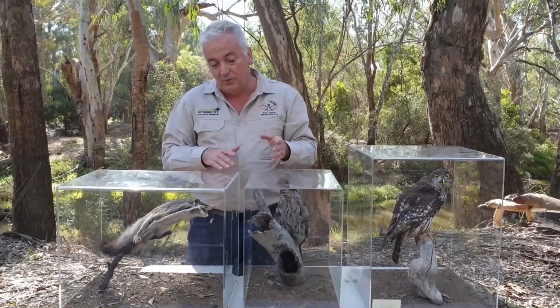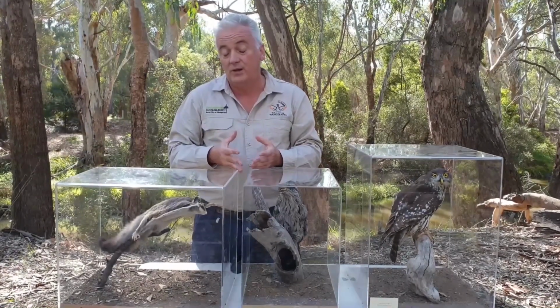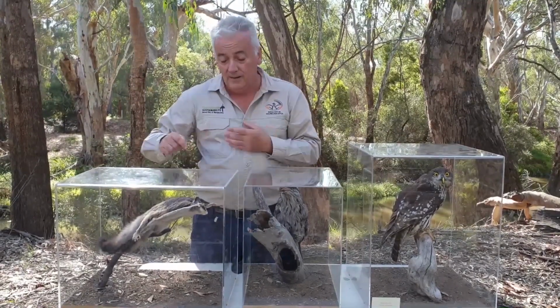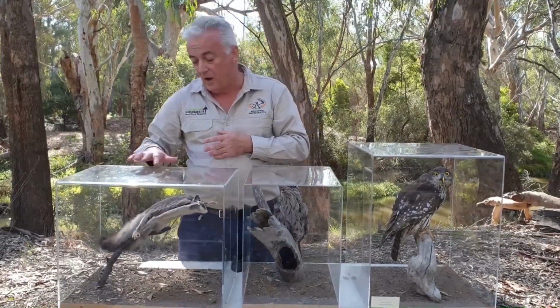So we actually have a program in the Rural City of Wang where we have nest boxes up along a lot of our reserves. And if you're walking around the bike tracks, you'll quite often see a green nest box up somewhere. And that's for these animals here, to provide these guys a home.